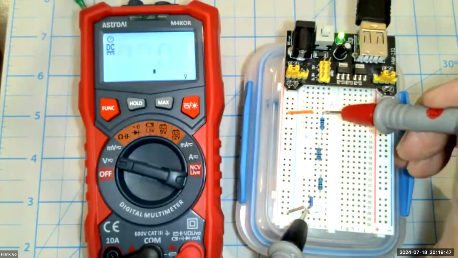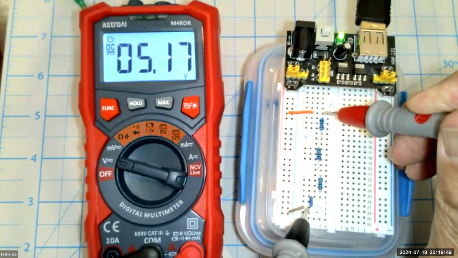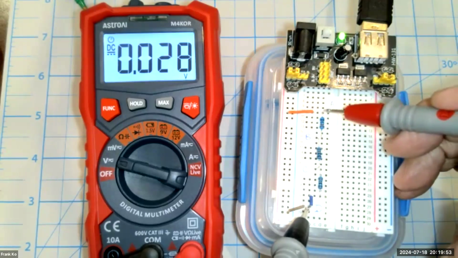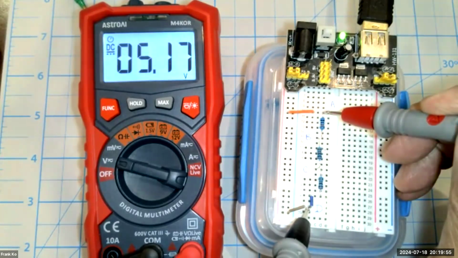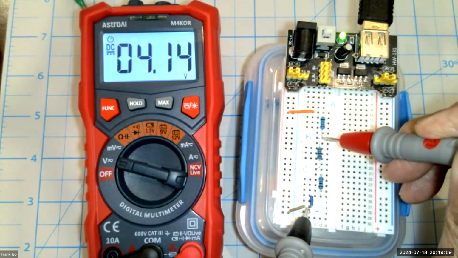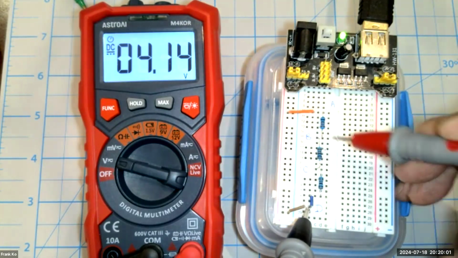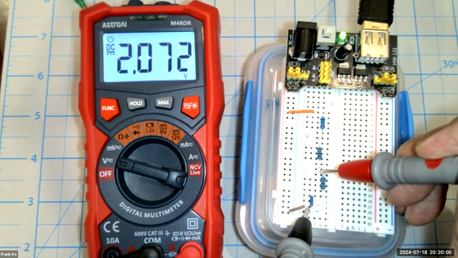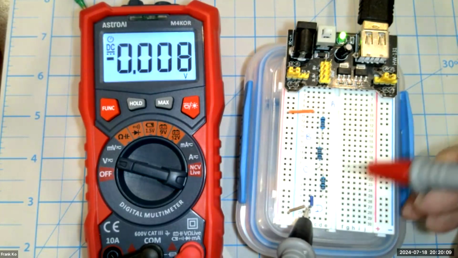A little bit over 5 volts because my power supply is a little beefier than 5. That's okay. Hope to see 4 volts at point B, and I see something pretty close to 4 volts. Hope to see 2 volts at point C, and pretty close to 2 volts there. So the voltages at key points are correct.